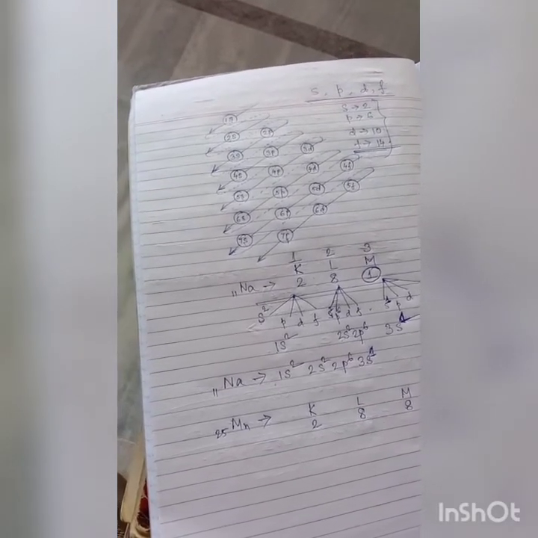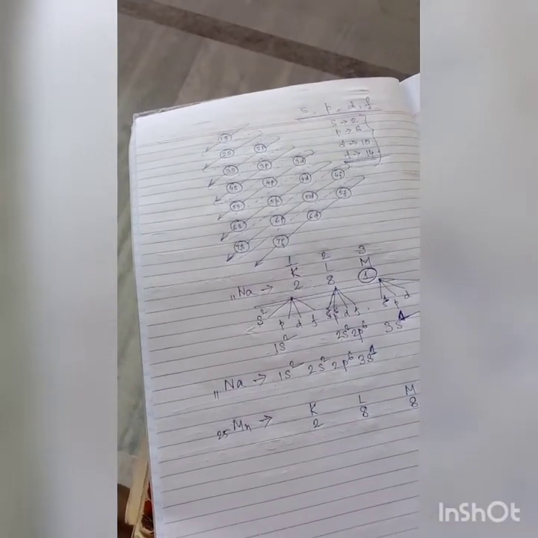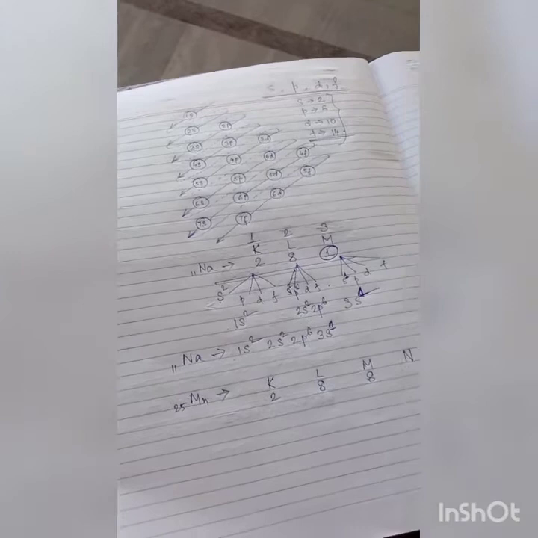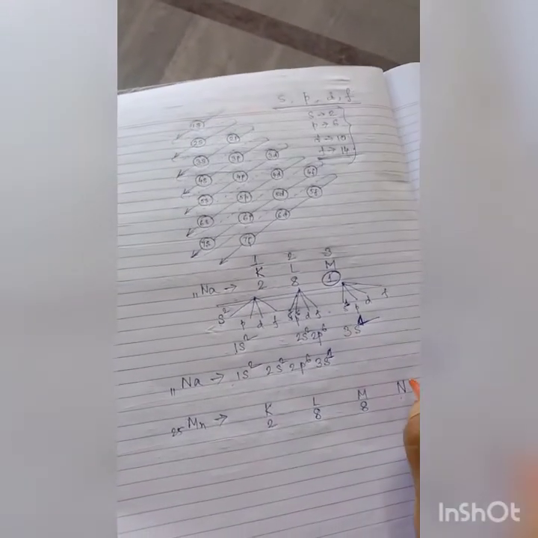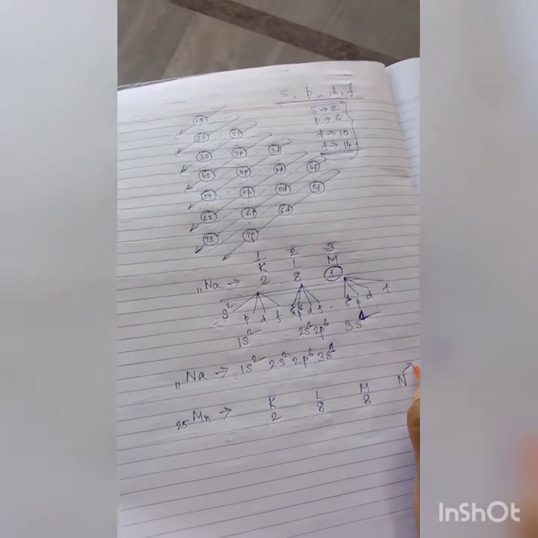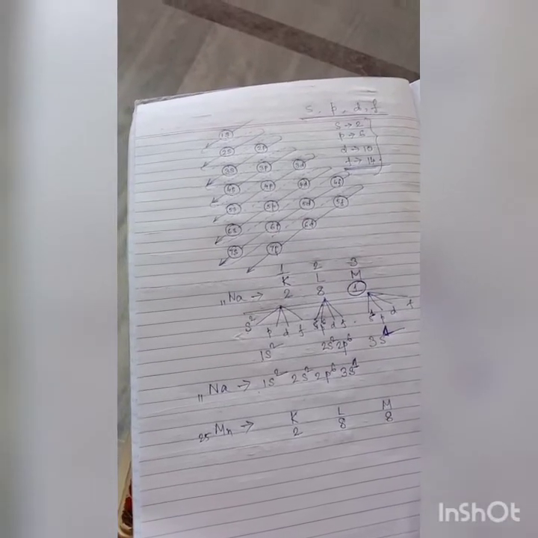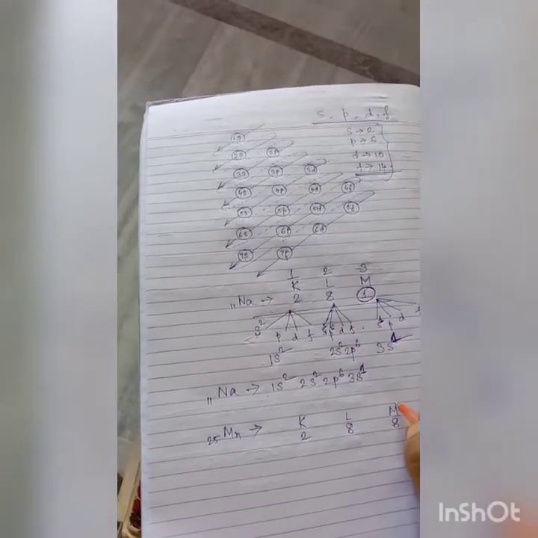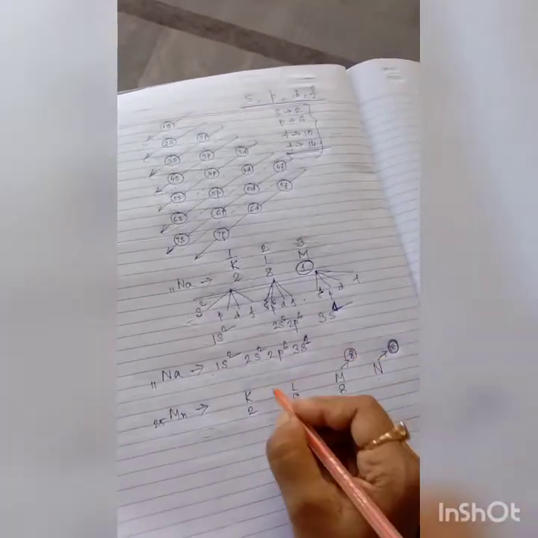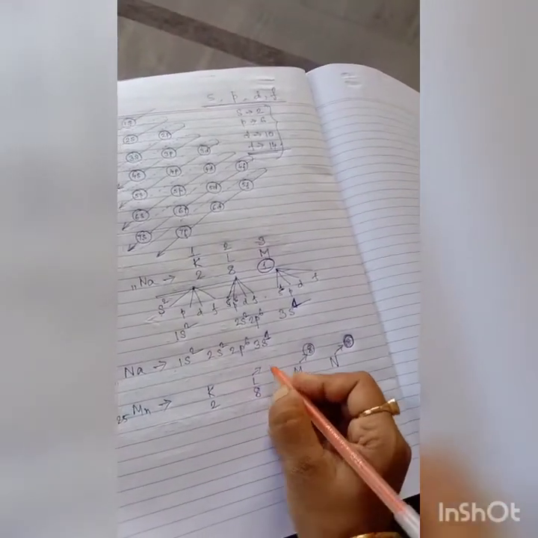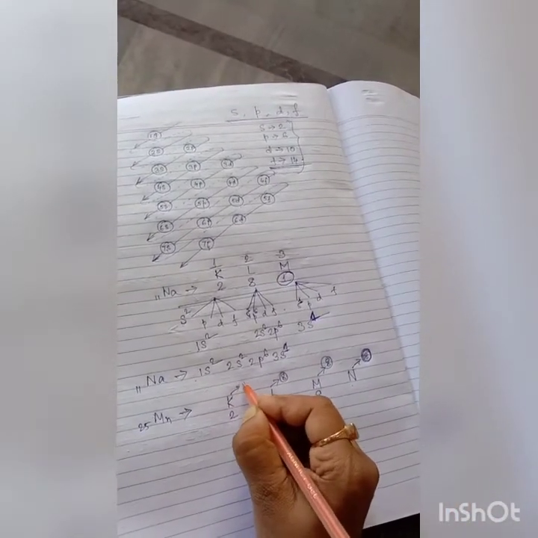Okay, the maximum electron holding capacity of K is 2, L is 8, M shell contains a maximum of 18 electrons, and N shell can contain 32 electrons.